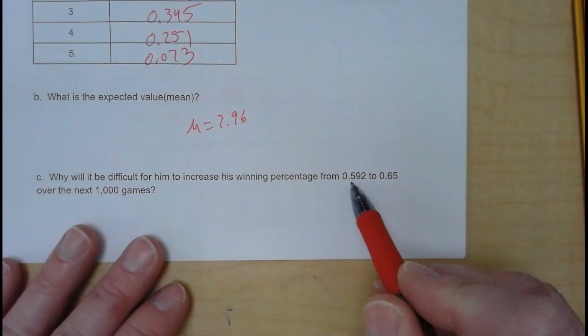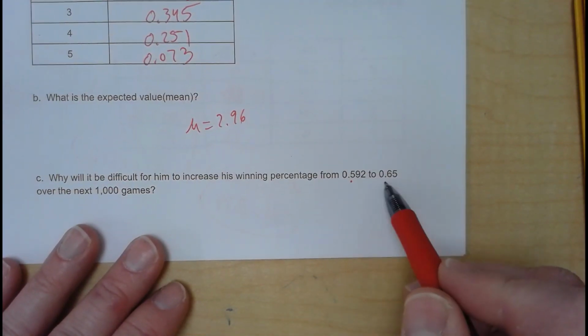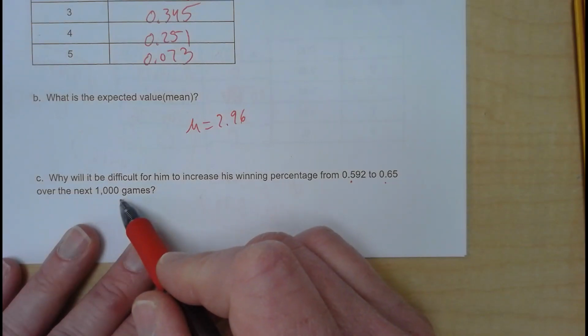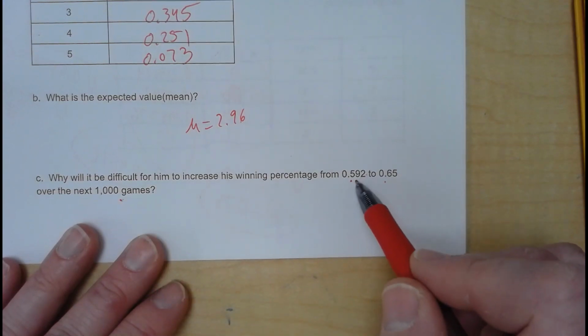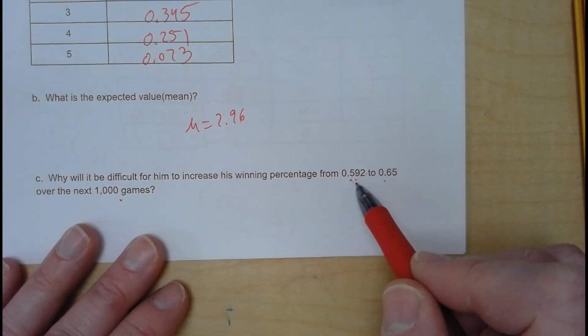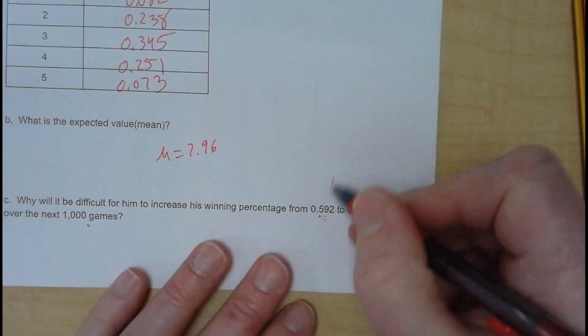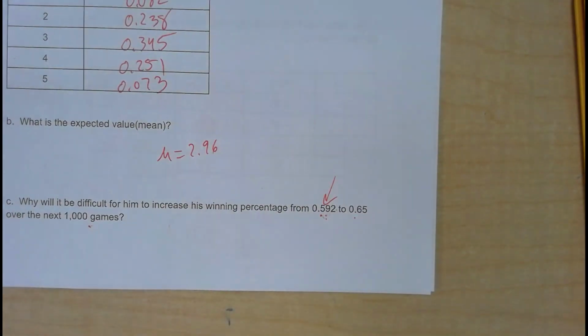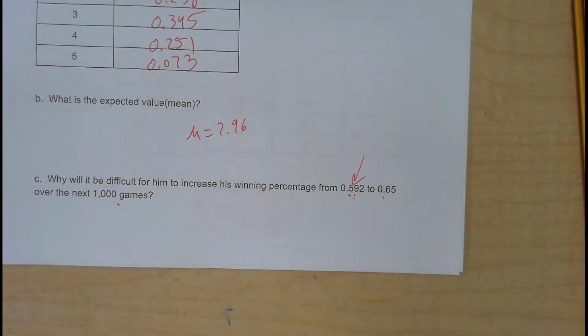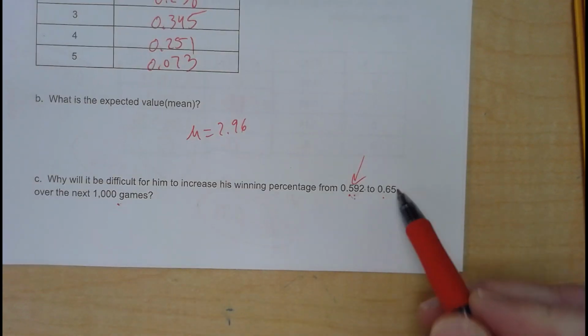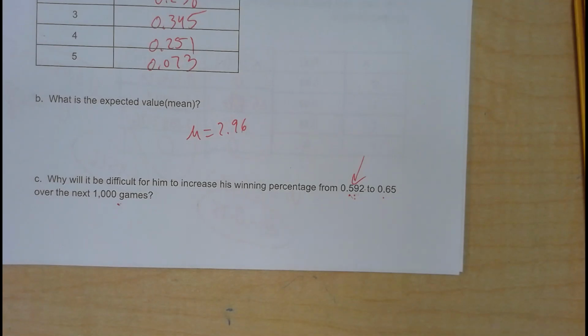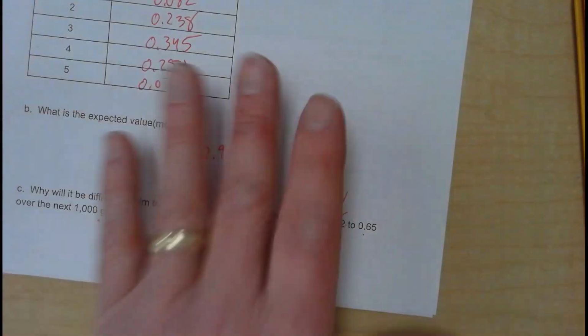So am I going to be able to raise my average from around 59-60% up to 65% over the next 1,000 games? I'm not going to be able to do that. It's just impossible because I'm fighting this average, right? The law of large numbers says that I am stuck there because I've played so many games. That's how many I win, about 59-60% of the time. To raise it up to 65%, I'd have to win way more than my average, and I'm not going to do that. I'm going to win around my average. So that's the whole law of large numbers situation.